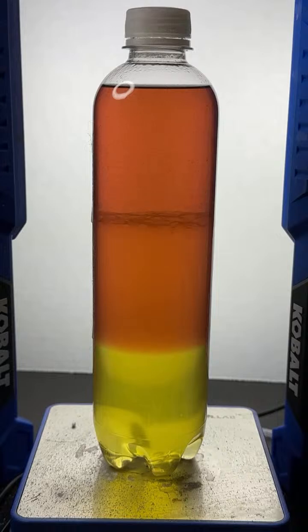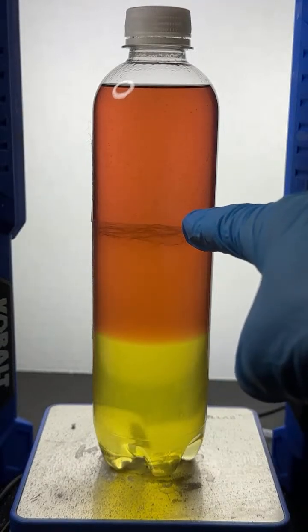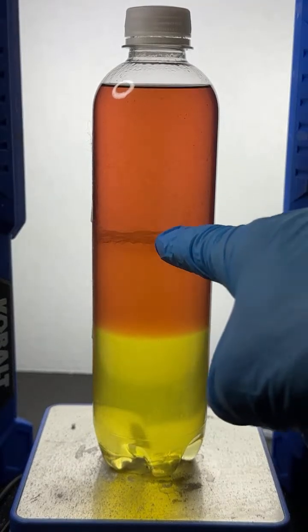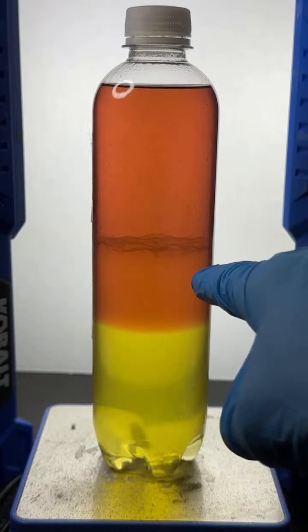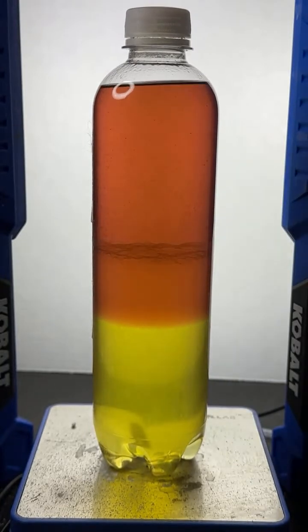Yeah, that's a beautiful experiment. I'm going to shake this up one more time. We're going to look at the interface between the emulsion and the alcohol.